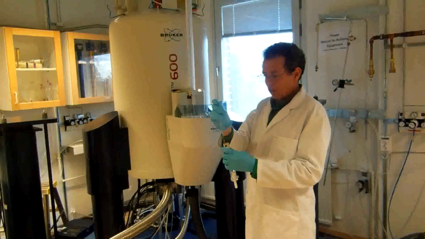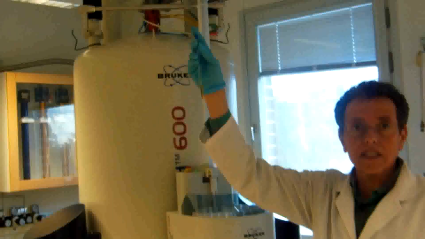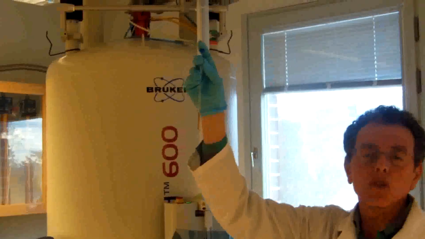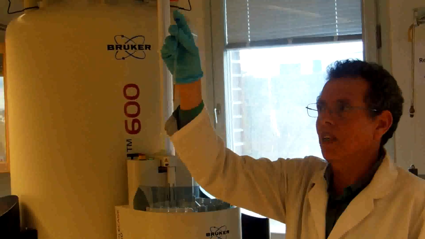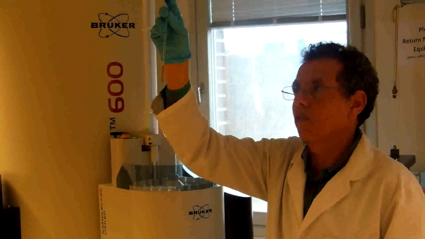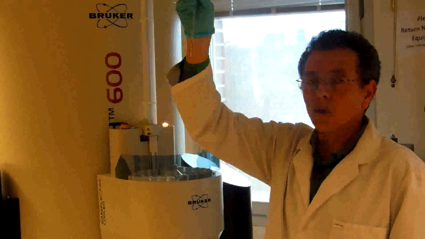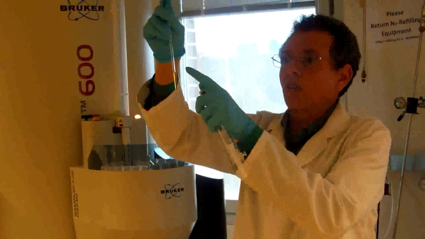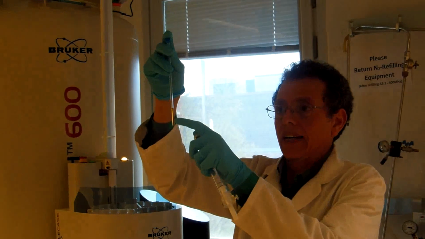To run the analysis, you just need to put your sample. This is a sample which is prepared in deuterated solvent. Deuterated solvent means the hydrogen is substituted by deuterium. That's why deuterated solvent is very expensive. So you dissolve the sample, and it must be in a clear solution, as you can see.